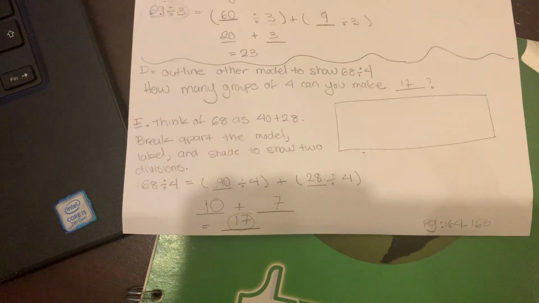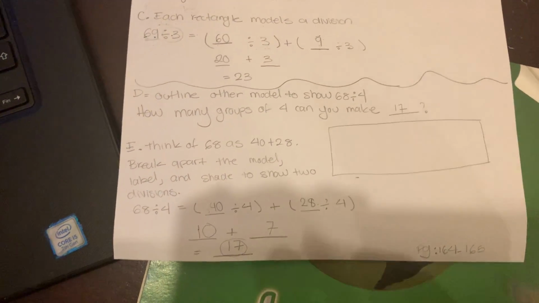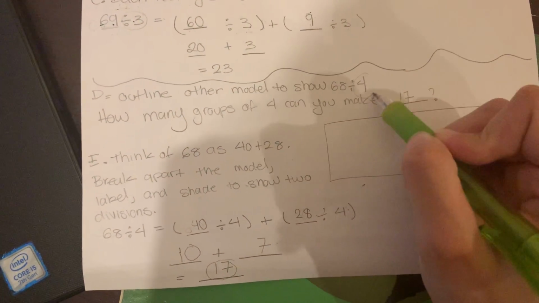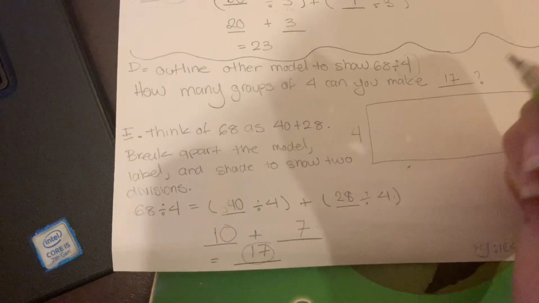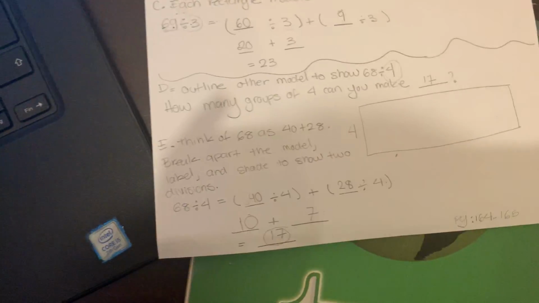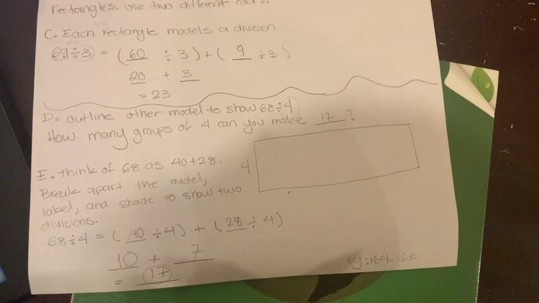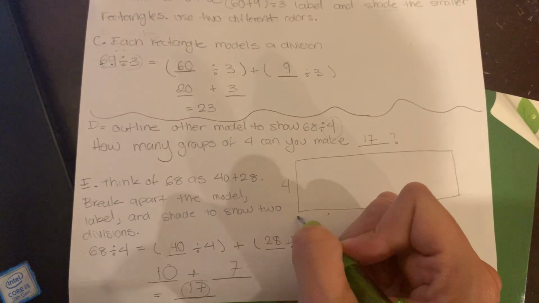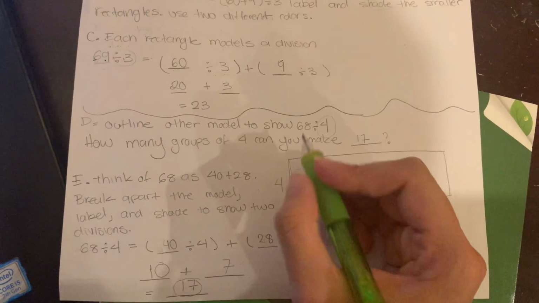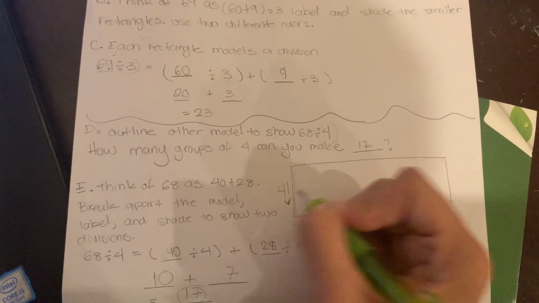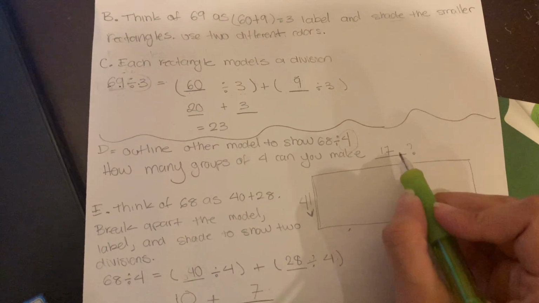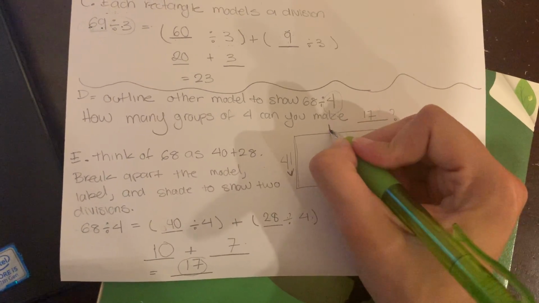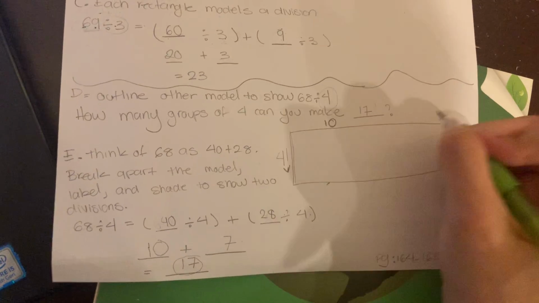So how are we going to work this? You already know that our divisor, which is the number 4, goes here. That means you're going to use 4 rows. You're going to go 4 down, and you are going to make 17 lines. How are you going to divide this? You might divide this into 10 and 7.